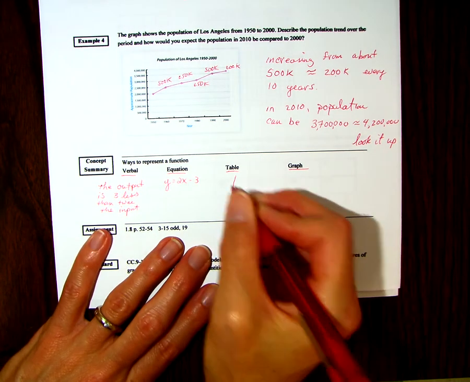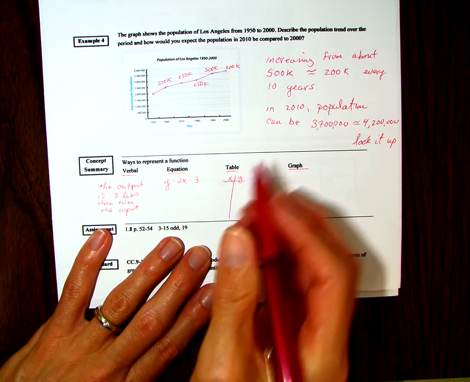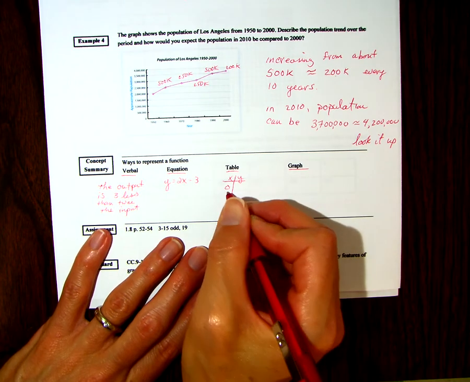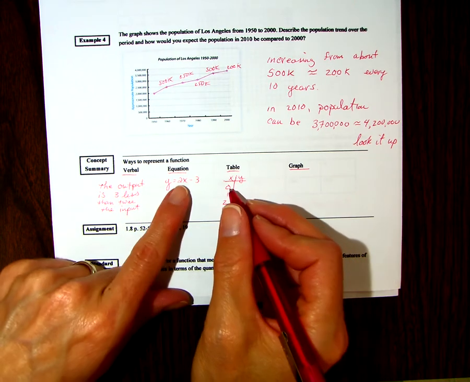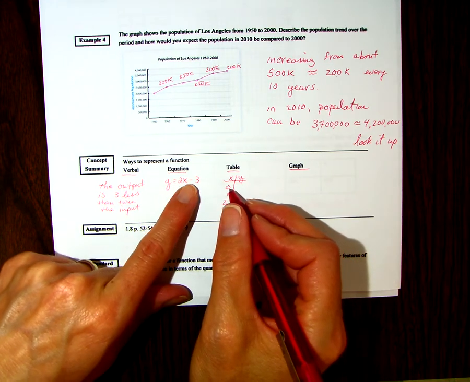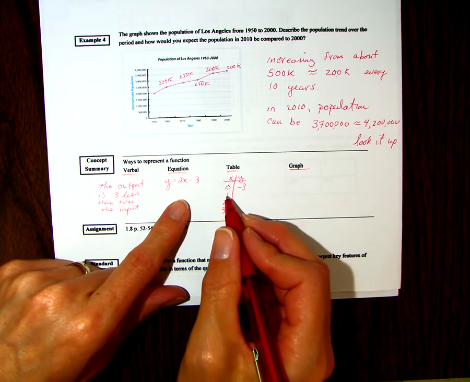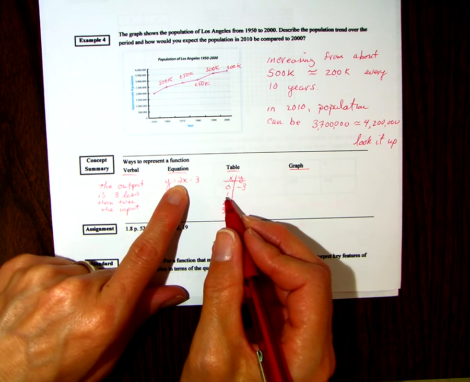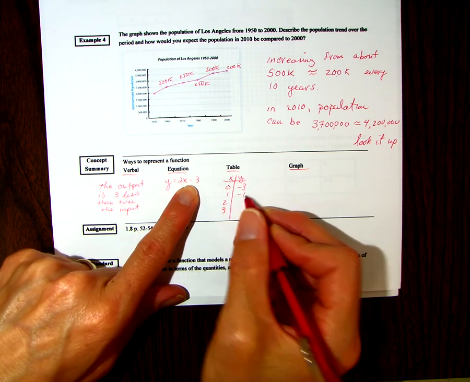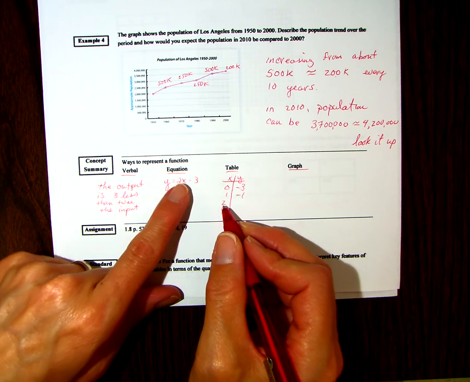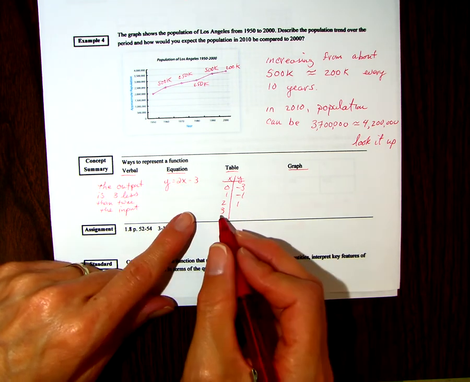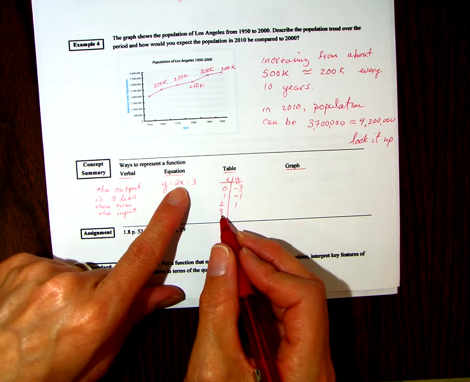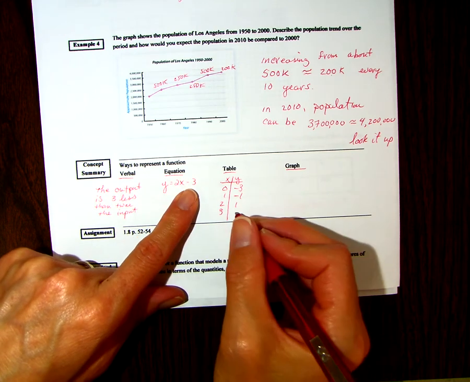What would that look like in a table form? If I substitute in values, pick out anything in a domain. Remember, these are your domains. And substitute it in. 2 times 0 is 0, minus 3. Now let's substitute in 1. 2 times 1 is 2, minus 3. Now let's substitute in 2. 2 times 2 is 4, minus 3. And hopefully you see a pattern here. Substitute in 3. 2 times 3 is 6, minus 3.